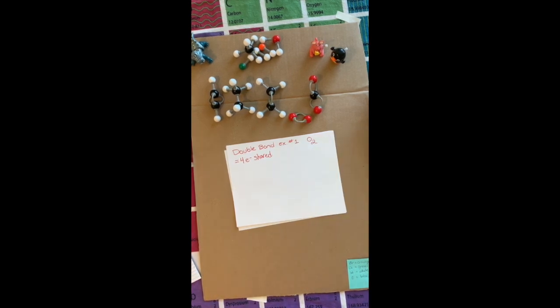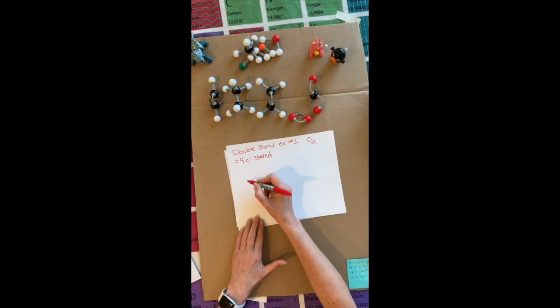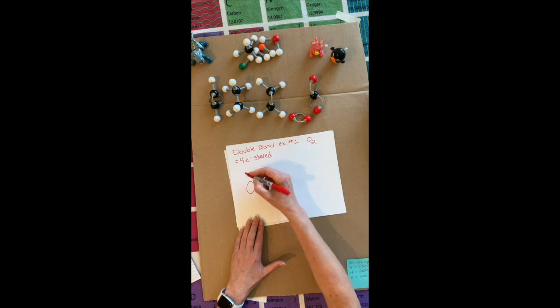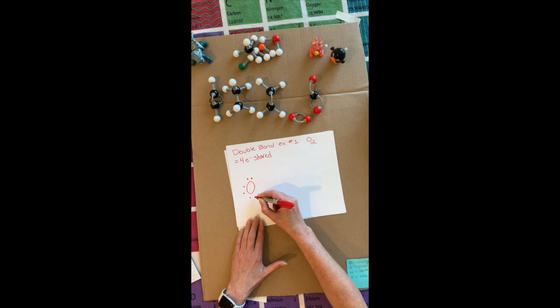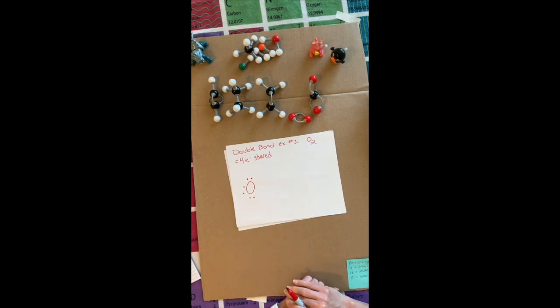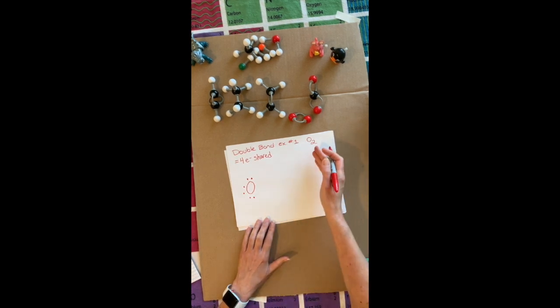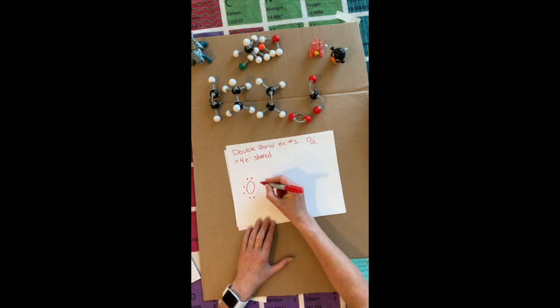Okay, so to draw this, I'm going to show you, by the way, you should always use pencil when you're drawing, so I hope I don't mess up. I've got a lot of pressure here. I'm using ink, okay?